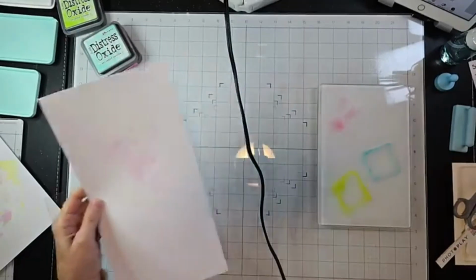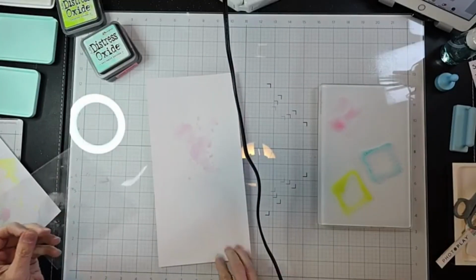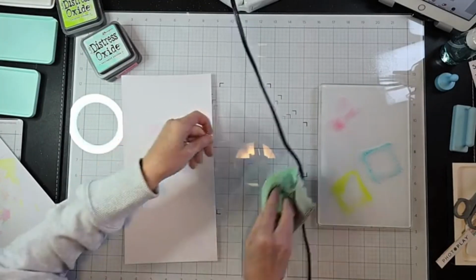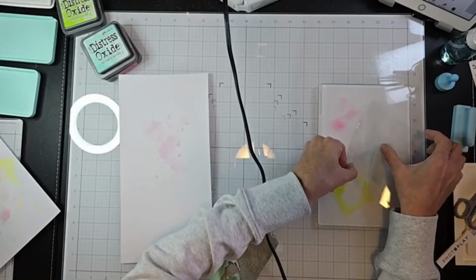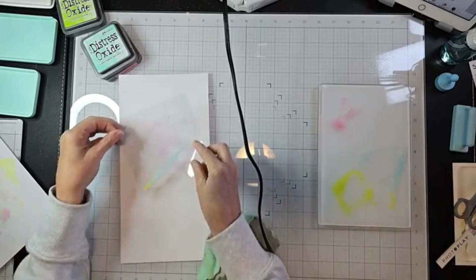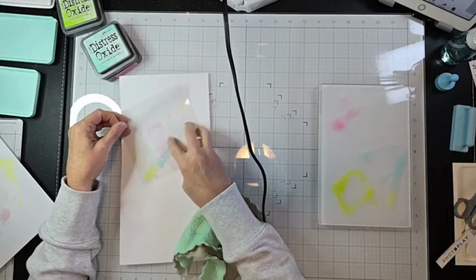Okay, so that's good. And now we're just going to clean off this acetate so I don't mix my colors. And now I'm going to pick up the blue. Oops, I got some green too, but it's separated, so it might be okay.